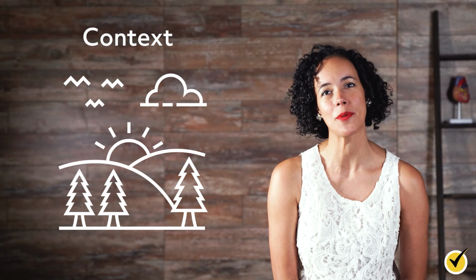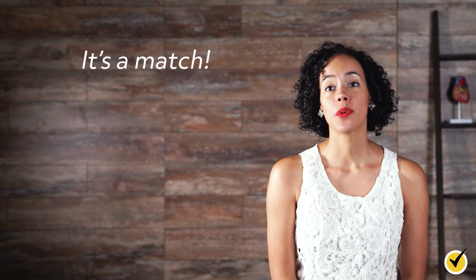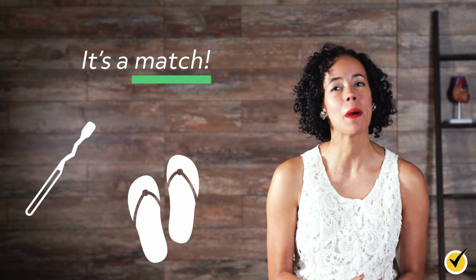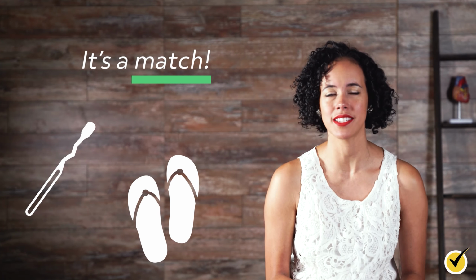Let's look at an example. "It's a match." Here, the word match has little context to it. Are we referring to a match that makes fire, or did someone find an identical pair of shoes? We don't really know in this case what match means because there is no context.